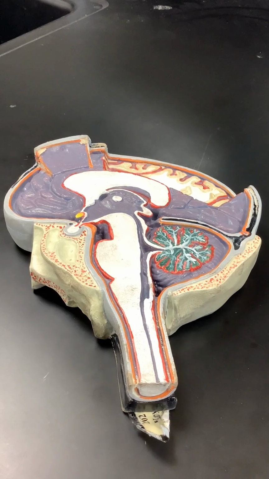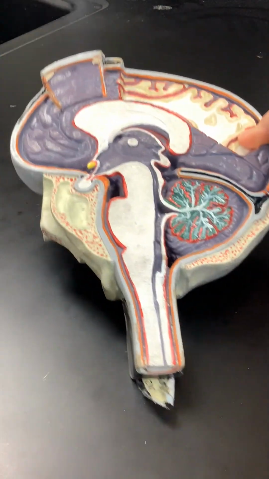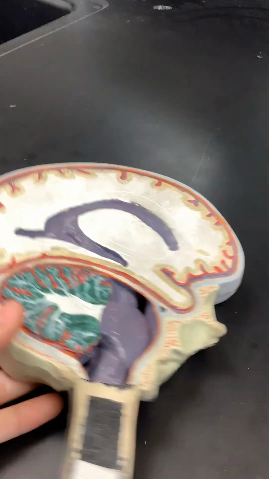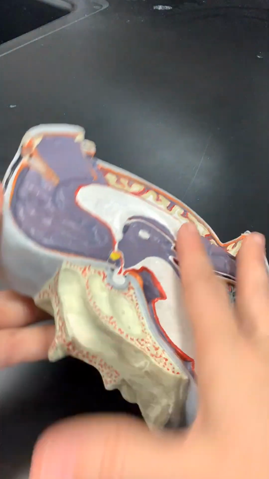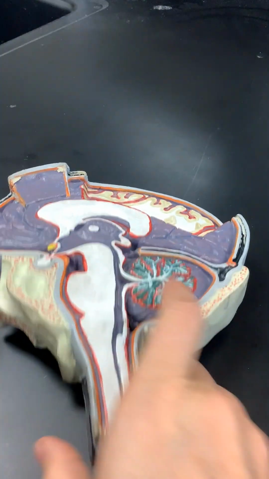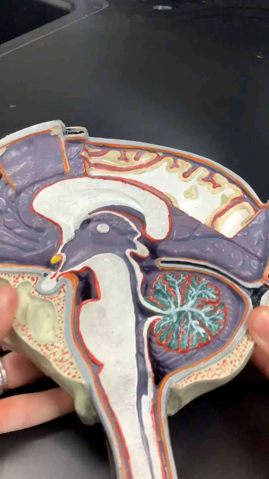All right, this is a model that's kind of a slice of the human brain and meninges. So if we look here, we can see this is a sagittal section. This is more mid-sagittal through here, and then this is more parasagittal. And so we are looking at different slices through the brain and the skull.